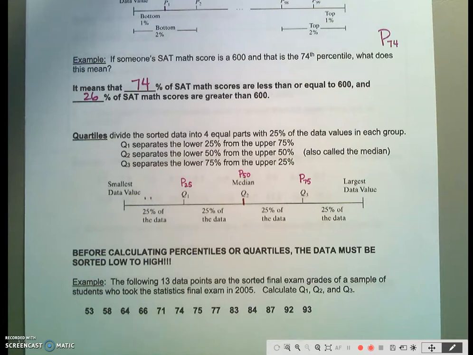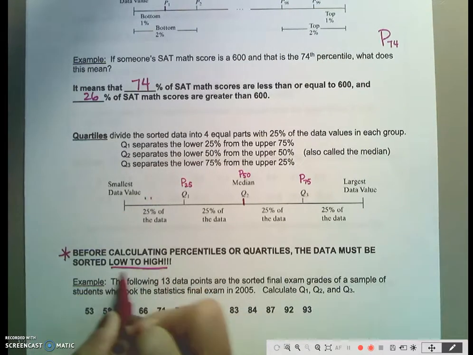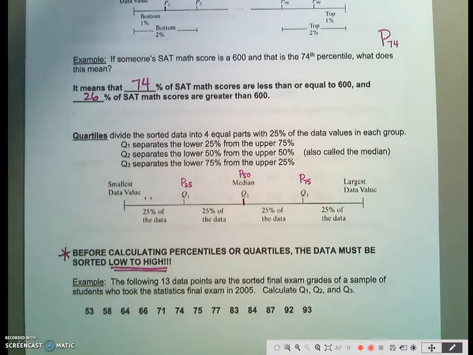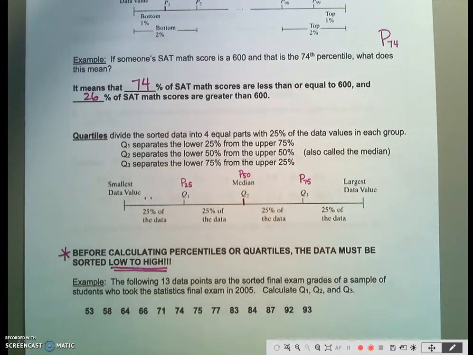Before you calculate percentiles or quartiles, you have to have your data sorted from low to high. The data has to go in order. So if you remember, the other thing that we calculated where your data had to be in order was the median. So when you start talking about medians, quartiles kind of are in the same vein as medians.